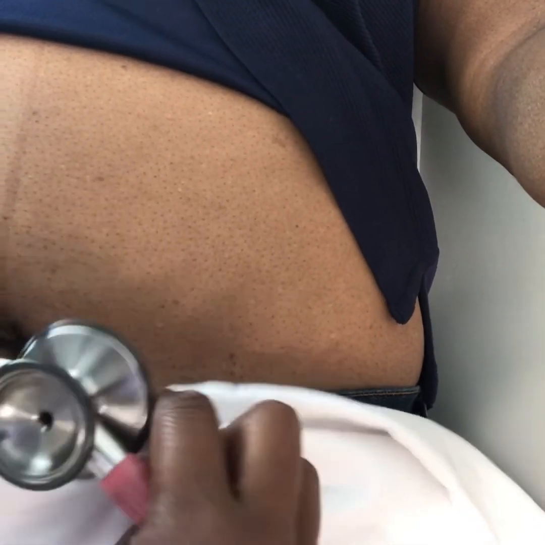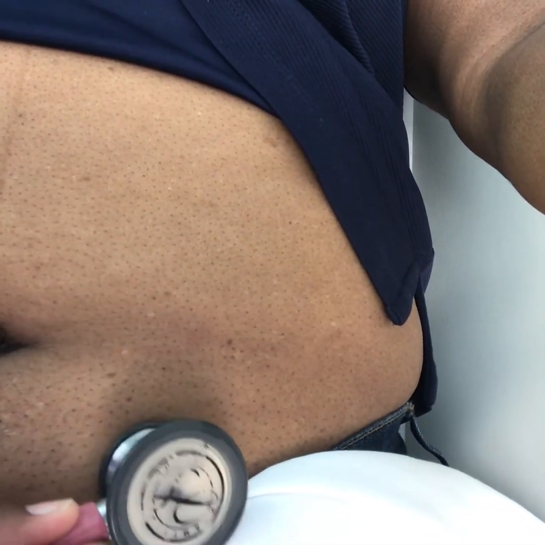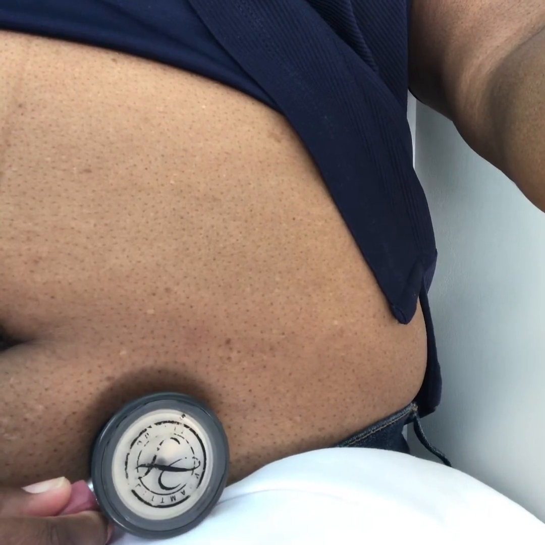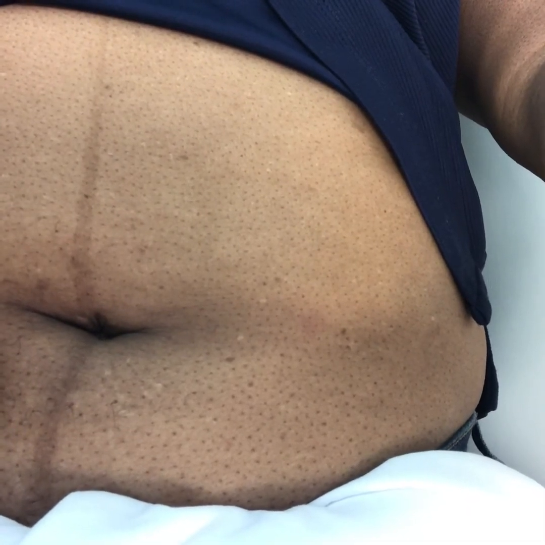I want to listen for iliac bruits. I need to adjust this a little bit. I'm listening for iliac bruits. I don't know if it's on the camera or not. Well, listen here for iliac bruits. Iliac bruits on the other side.